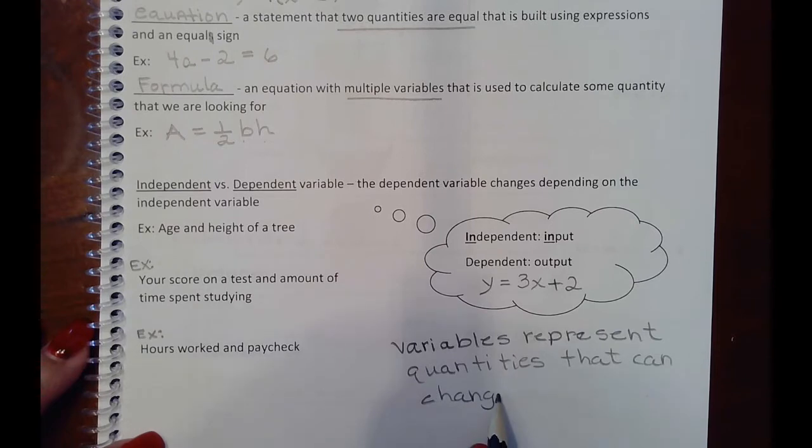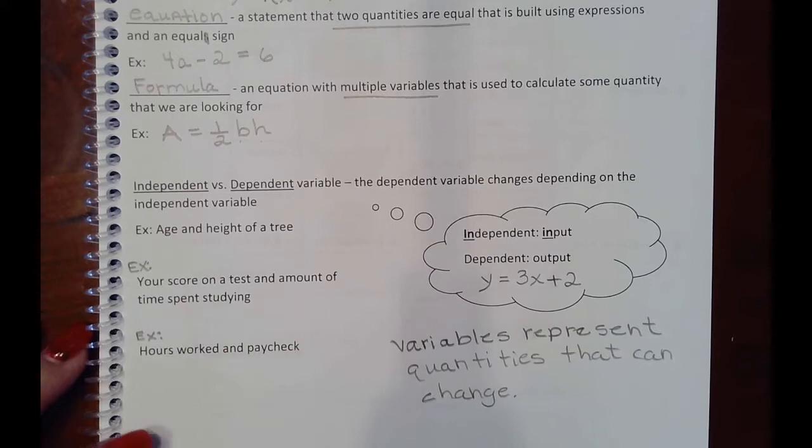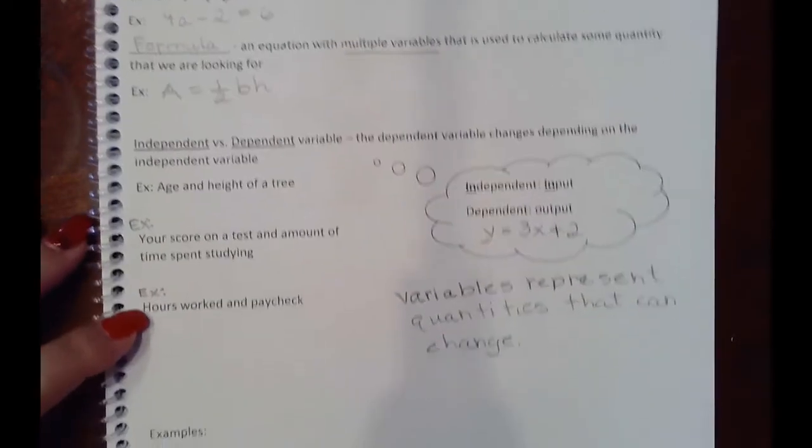So the first thing you're going to want to do when you're doing these problems that come at you in words is to identify what the variables are.